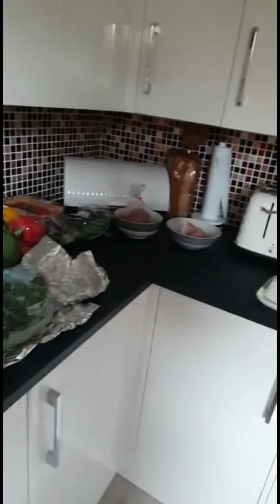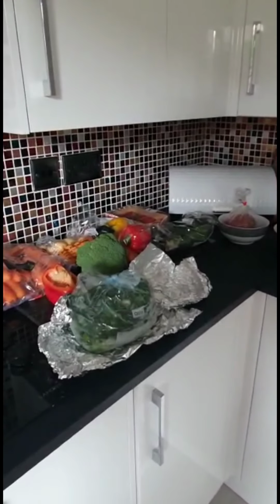So we thought we would just show you what we normally do. I'll take some photos of the mess later on. I hate mess, but that's my whole kitchen covered in stuff.